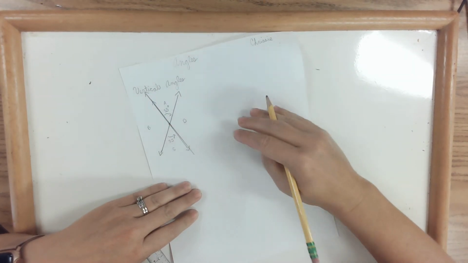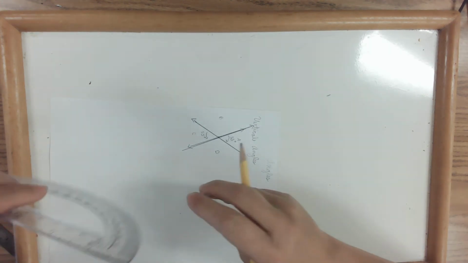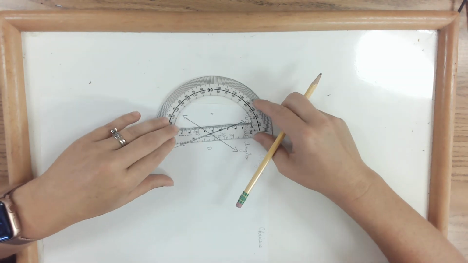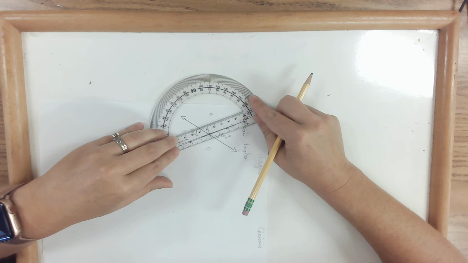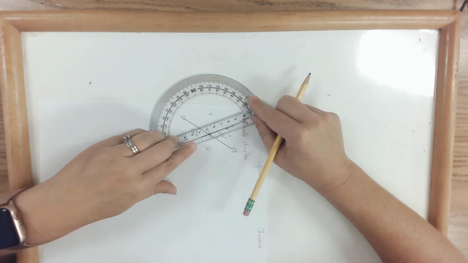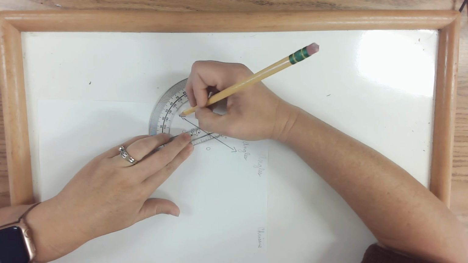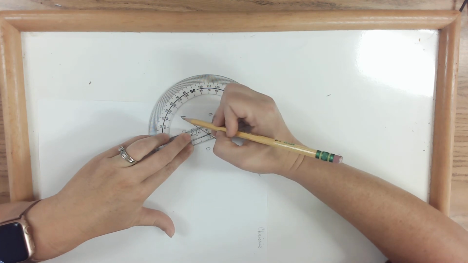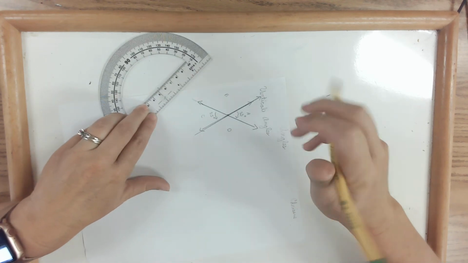Now, B and D, they sure do look awfully close, very similar. So let's measure it to be sure. You can't just guess. We really need to know. So there's my vertex. I line it up at my bottom leg, and if I extend this out, it's obtuse, so it's going to be somewhere in between 120 and 130, and we'll make it 125.